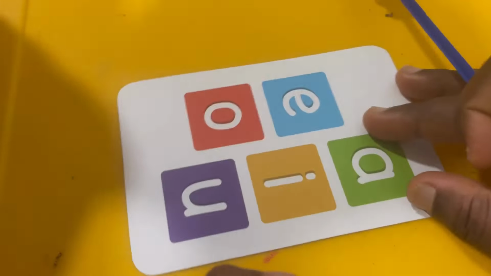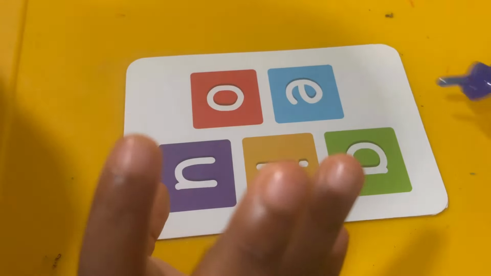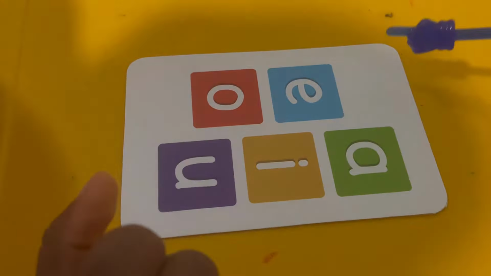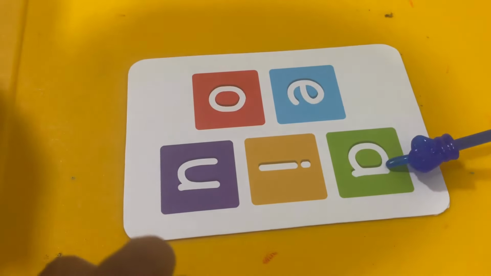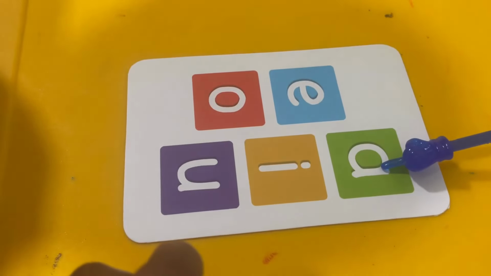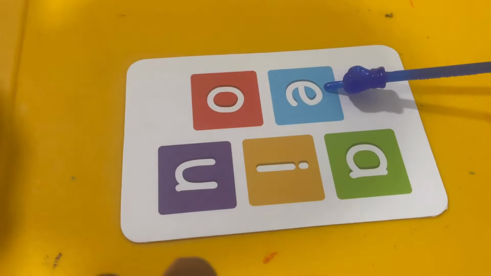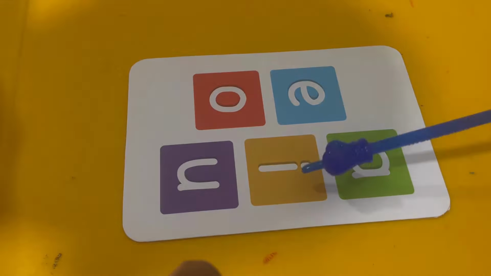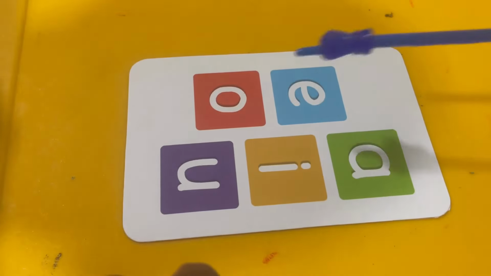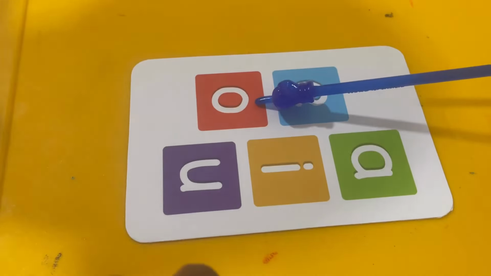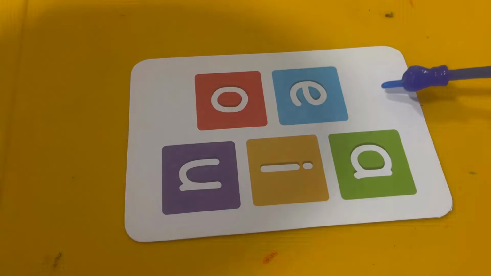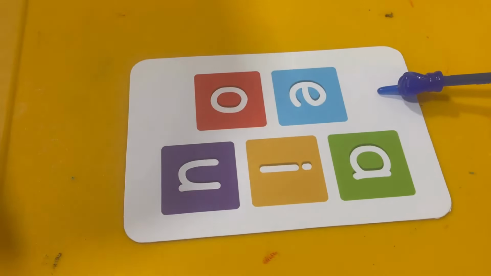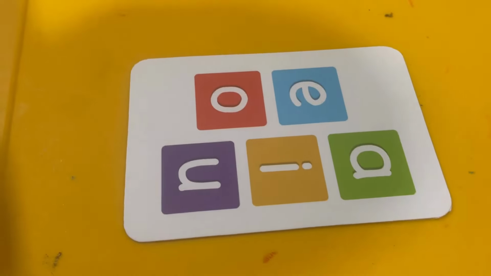What are these? Vowels. Okay. Can we see the letters? Yeah, letters. A, E. What's the sound? A, E, A, I, A, O, O, U, R. Okay, so these are the vowels. Vowels. Okay. What are these?